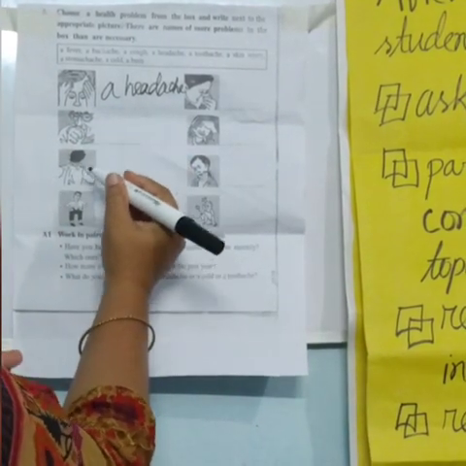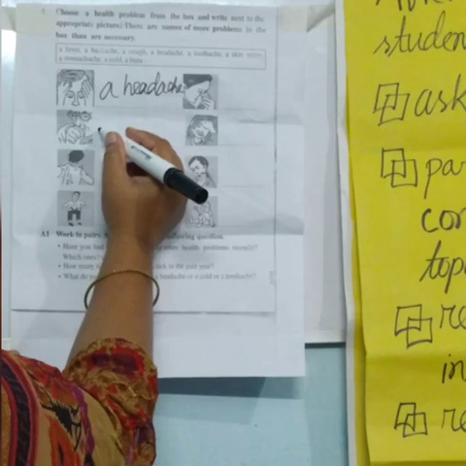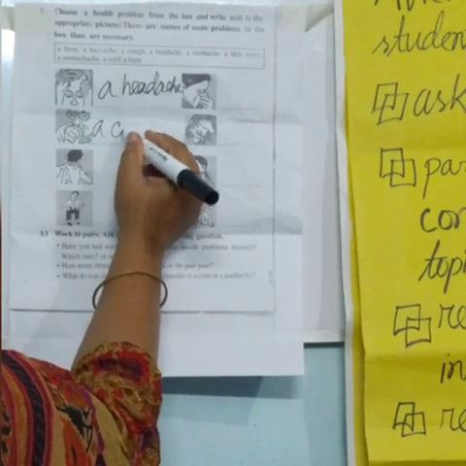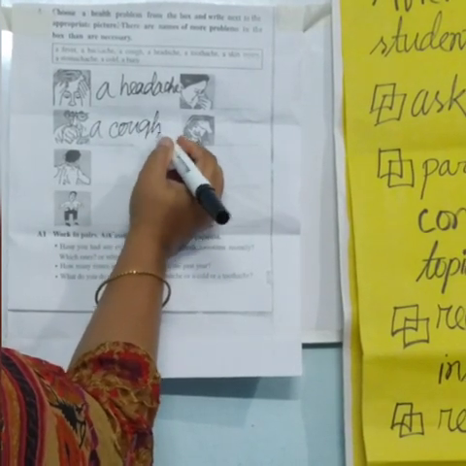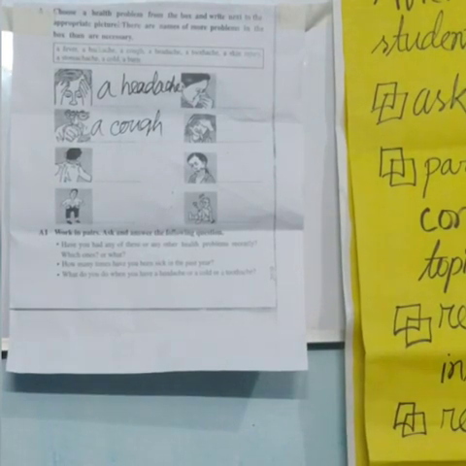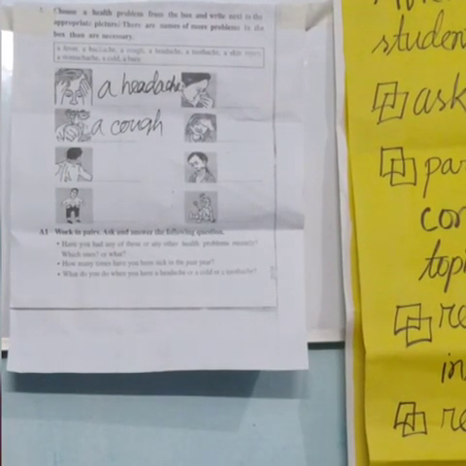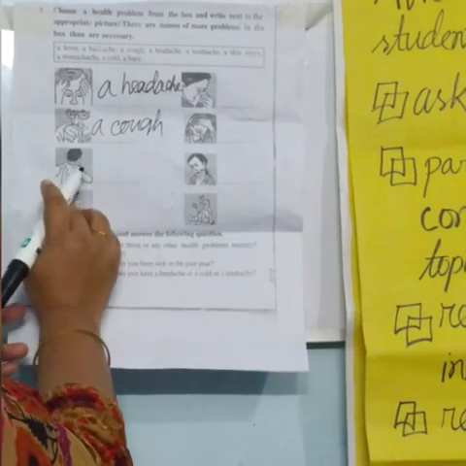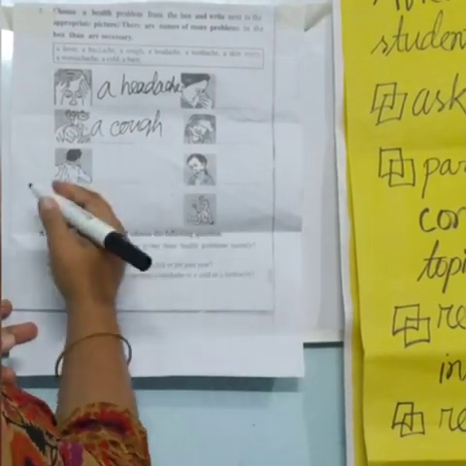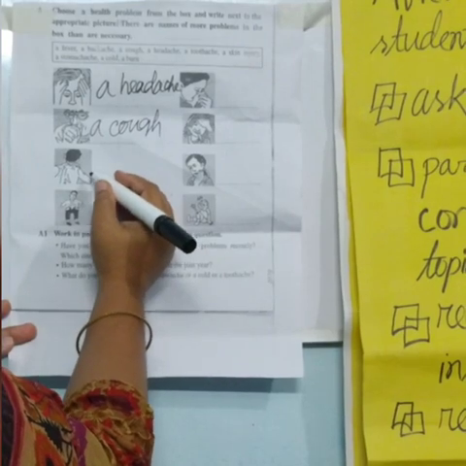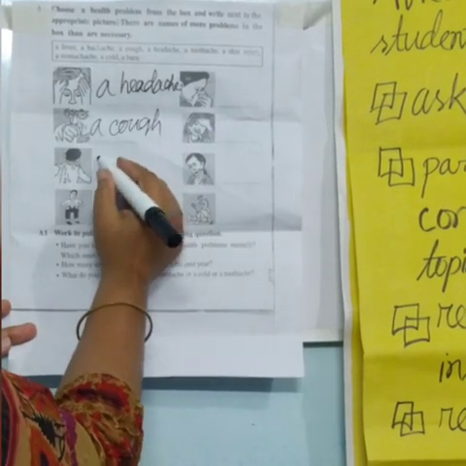So he is suffering from a cough. Next picture we can see that a man is suffering from a backache.